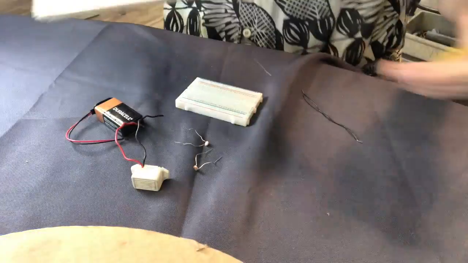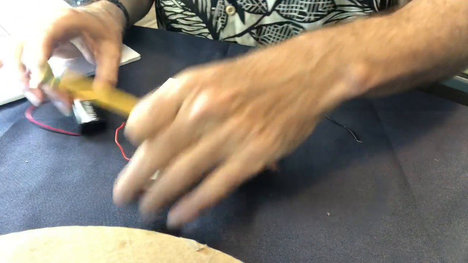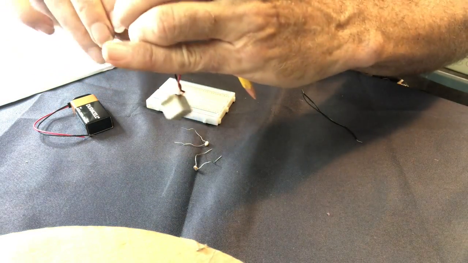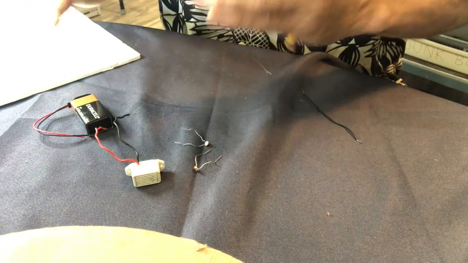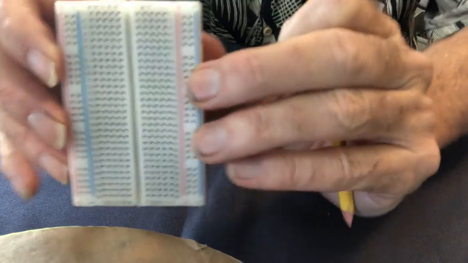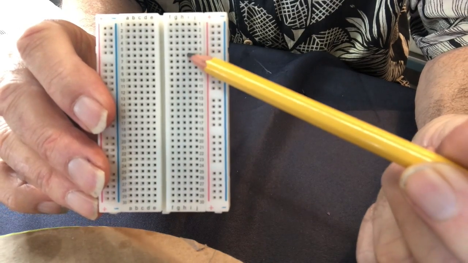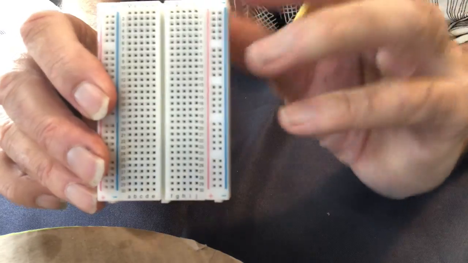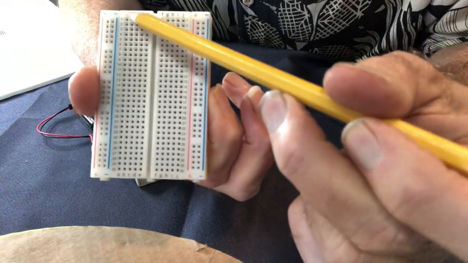Okay, so I'm going to wire this up so you can see how it works. I'm going to use this prototype board. It's a little hard to see here, but it's got all these little holes in it, and each hole can be uniquely identified by the letter up here.